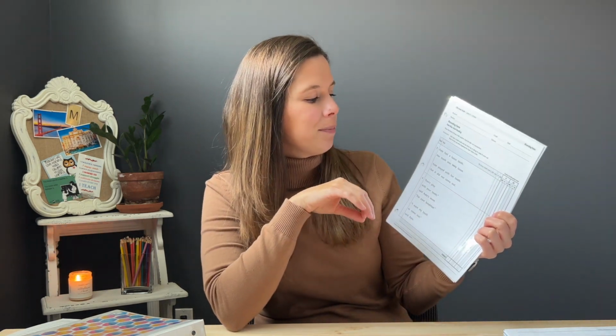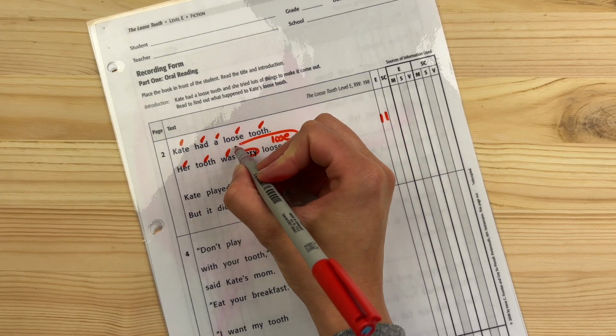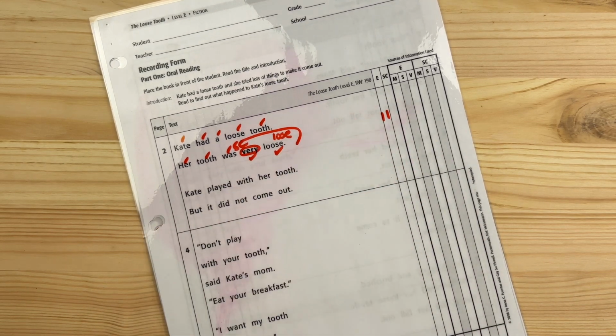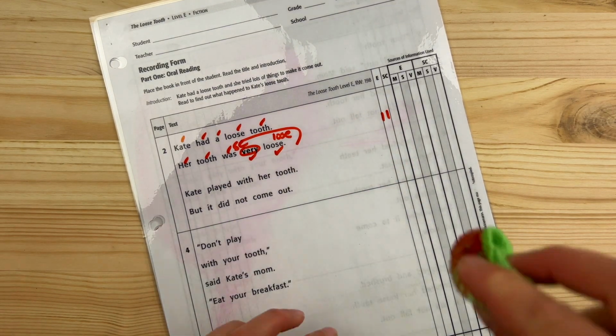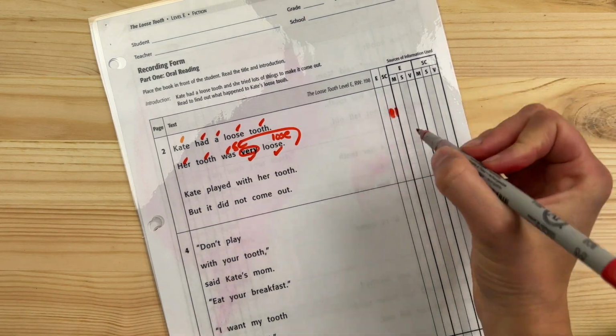And under the error column, it says E, you're going to write a dash or two dashes or three dashes, whatever. If they go back and self-correct, so let's say she's reading, her tooth was loose. Her tooth was very loose. She self-corrected. Those are no longer errors now. So you've gone back and she has self-corrected. So instead of it being two errors, those two go into the self-correction column now.